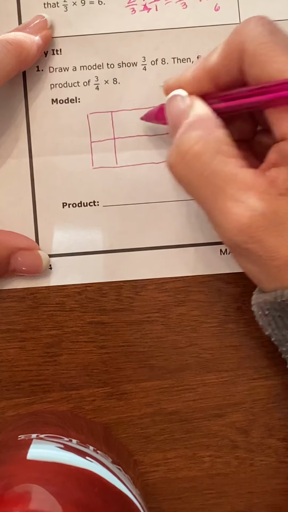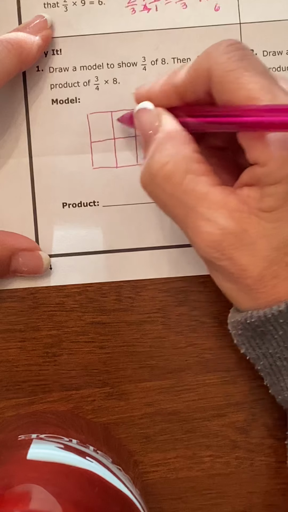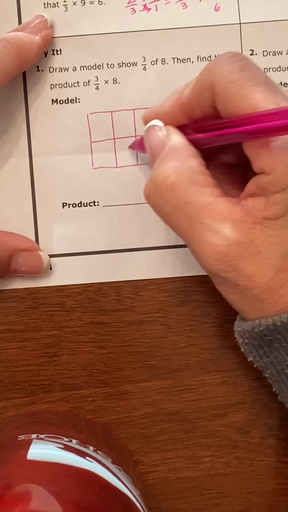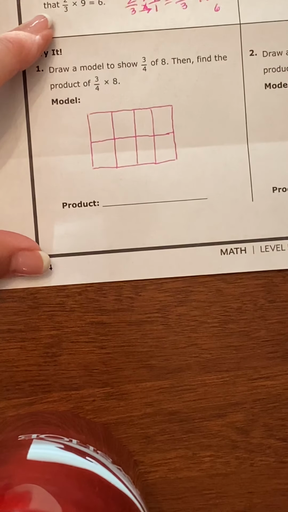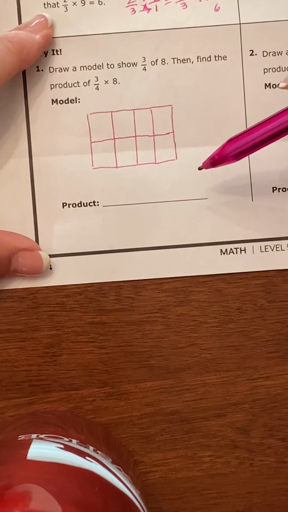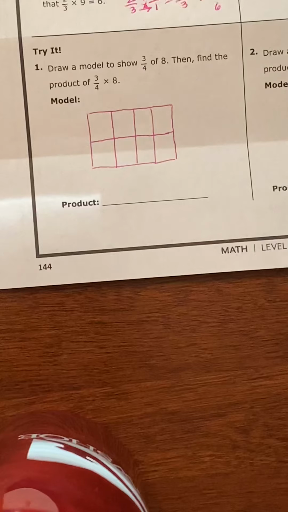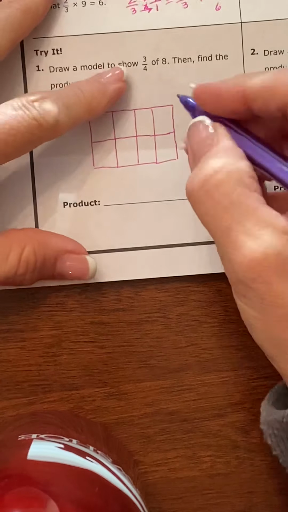Okay, 3 lines down, so we can make 4 parts, and it's double. 1, 2, 3, 4, 5, 6, 7, 8. All right, so then we're going to make sure we are shading in. And even if you want to, you could go ahead and do the math. In my opinion, sometimes that's easier.